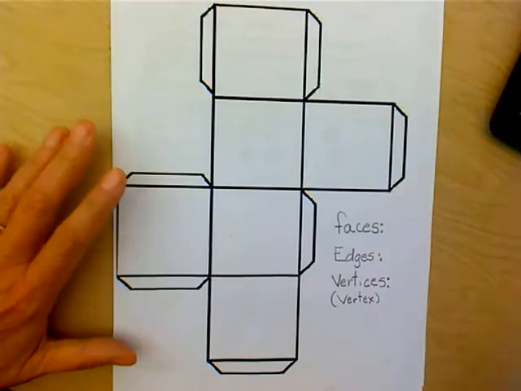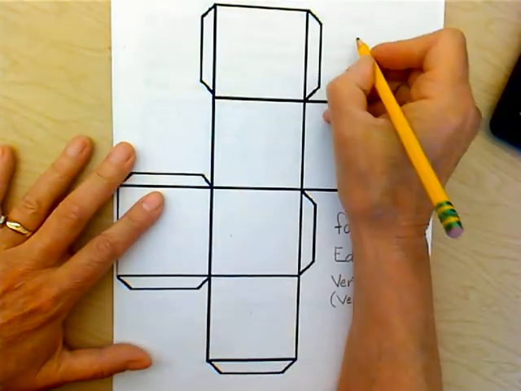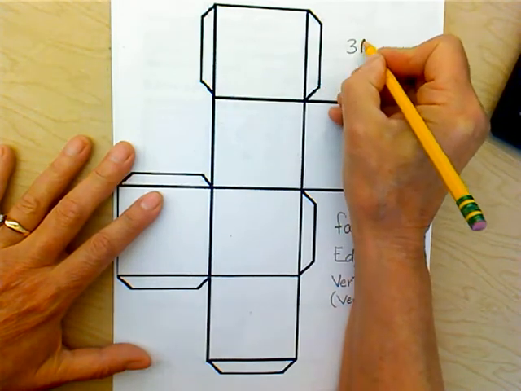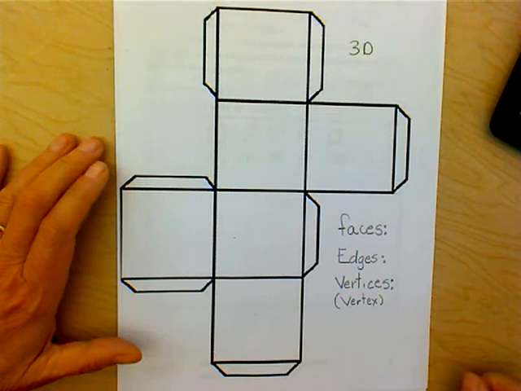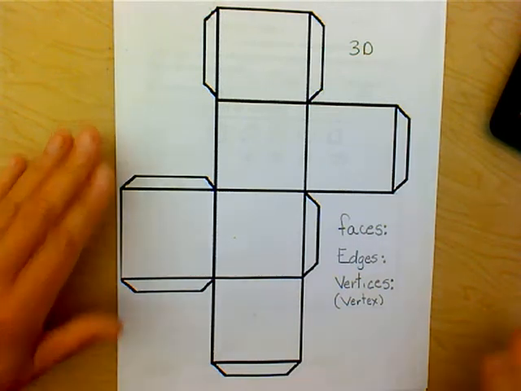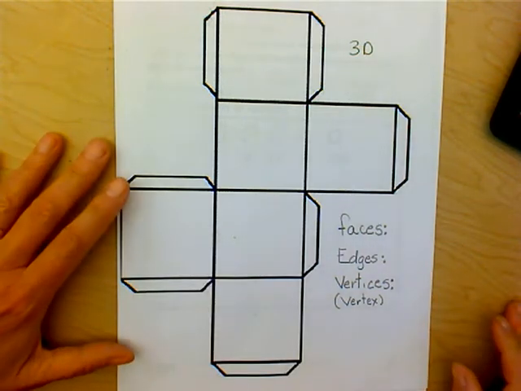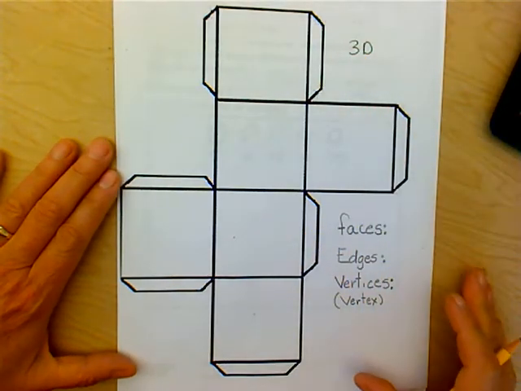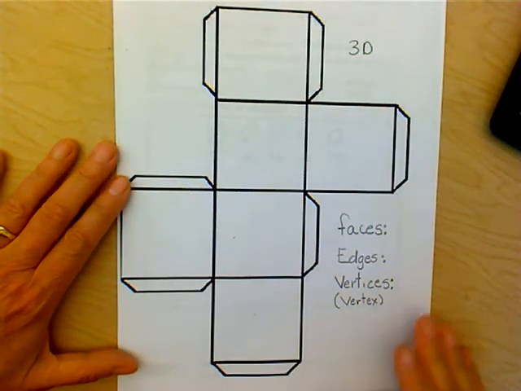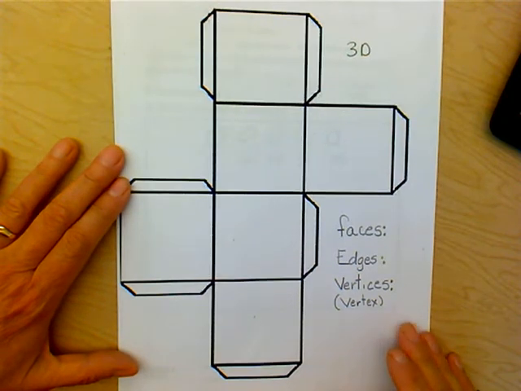When I talk about something being 3-dimensional or 3D, I'm talking about something that takes up space. Up to this point, we have been looking at plane figures. Plane figures are flat and do not take up space. 3-dimensional or 3D figures take up space. The 3-dimensional figure that we're going to be studying today is a cube.